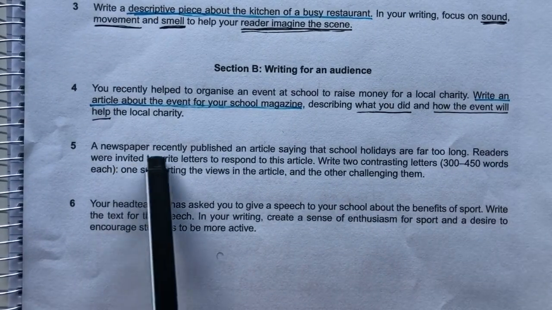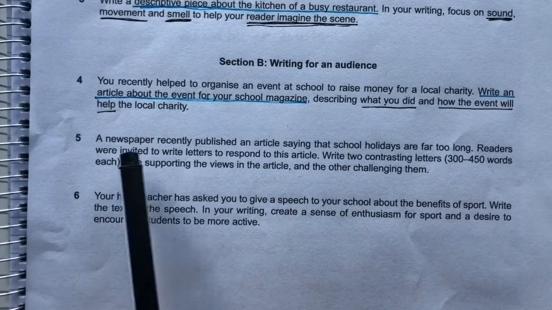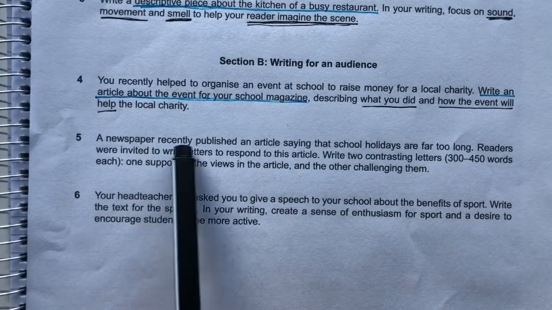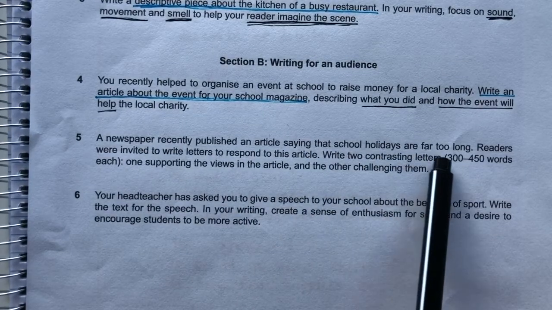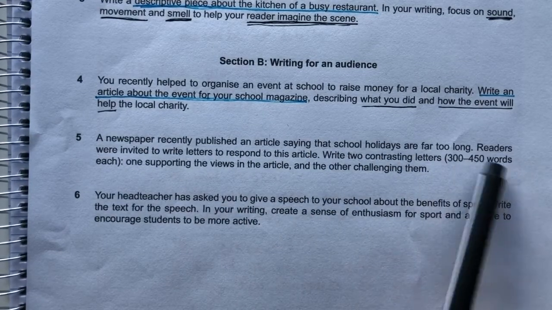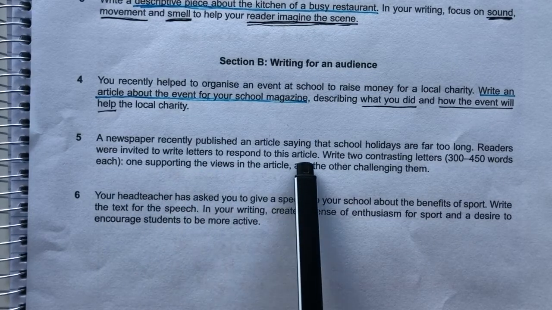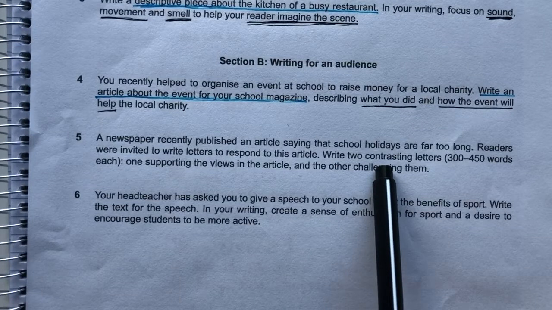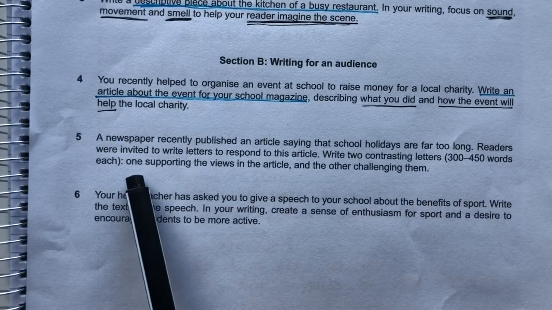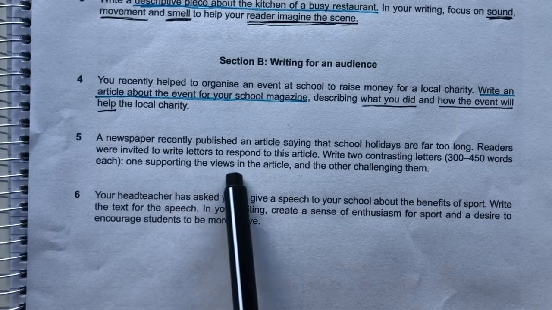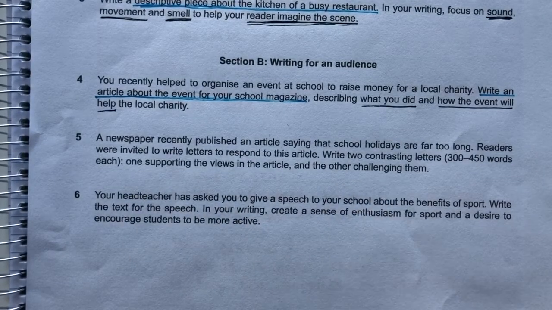A newspaper recently published an article saying that school holidays are far too long. Readers were invited to write letters to respond to this article. Write 2 contrasting letters. One supporting the views in the article and one challenging them.